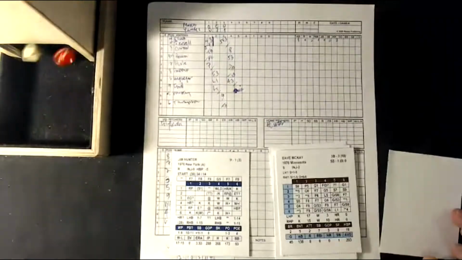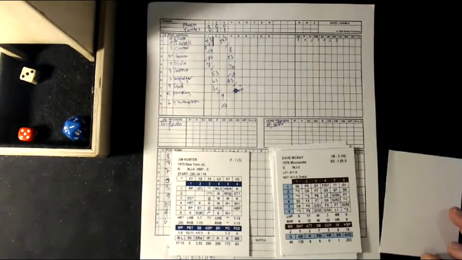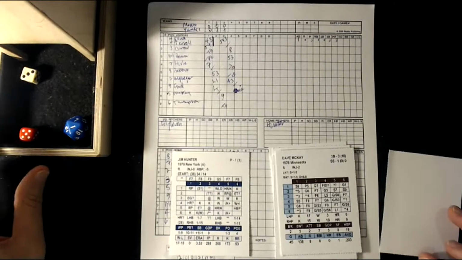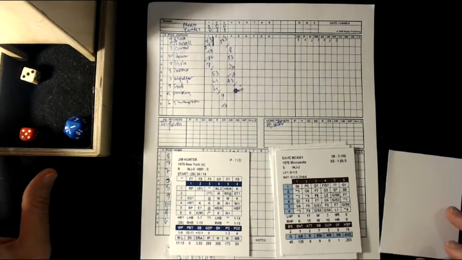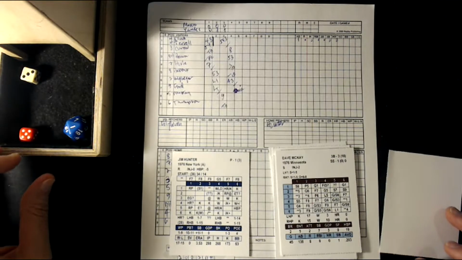And it's Dave McKay. Home run by Dan Ford. Takes that Catfish Hunter fastball and drives in the left center field seats.